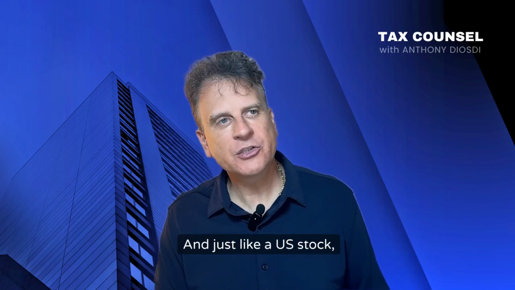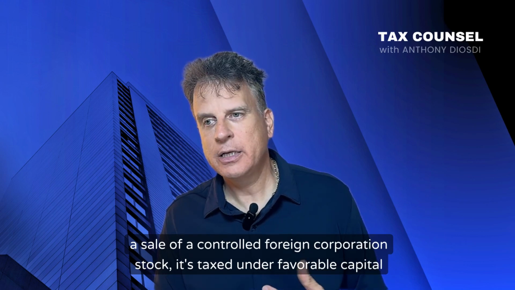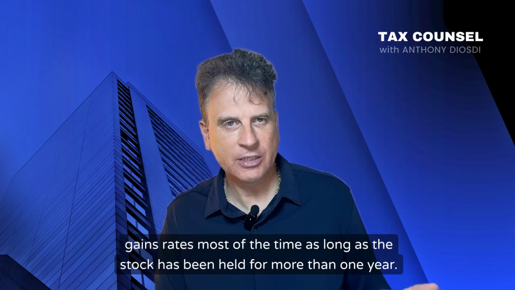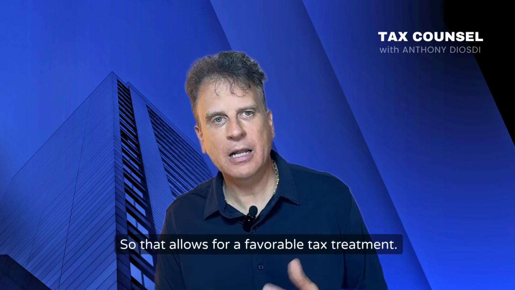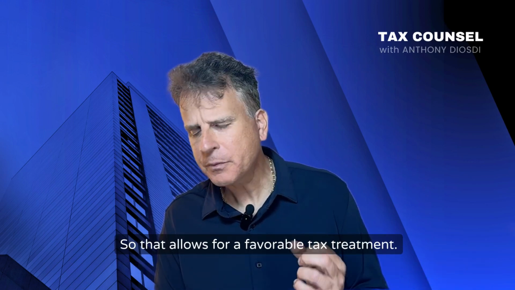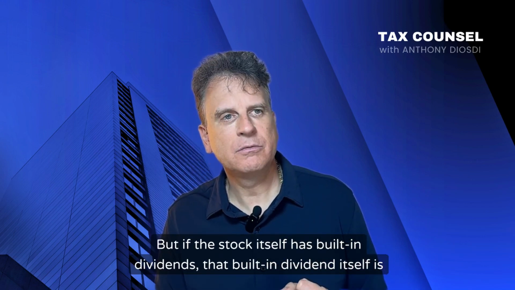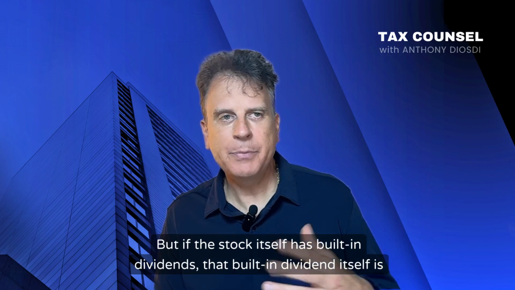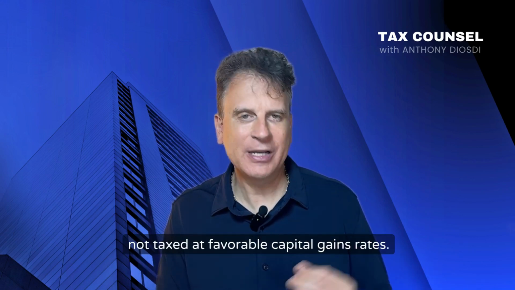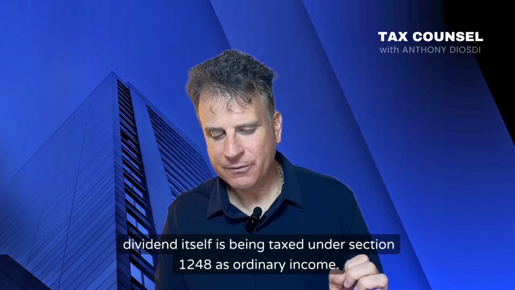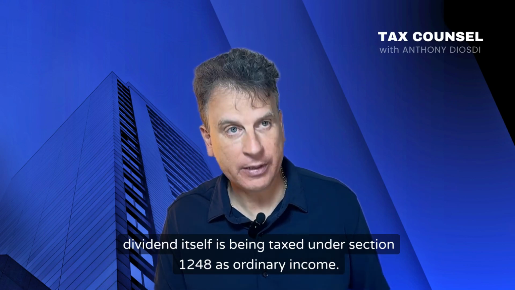And just like a U.S. stock, a sale of controlled foreign corporation stock is taxed under favorable capital gains rates most of the time, as long as the stock has been held for more than 1 year. So that allows for a favorable tax treatment. But if the stock itself has built-in dividends, that built-in dividend itself is not taxed at favorable capital gains rates. That dividend itself is going to be taxed under Section 1248 as ordinary income.